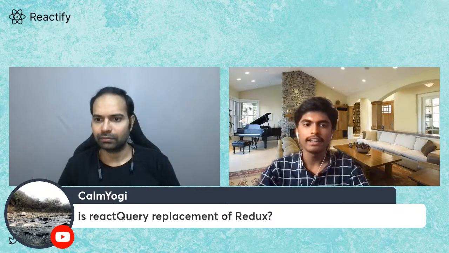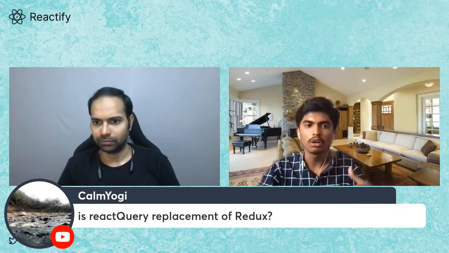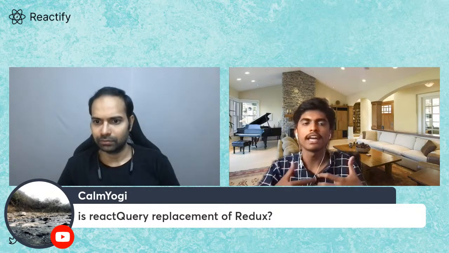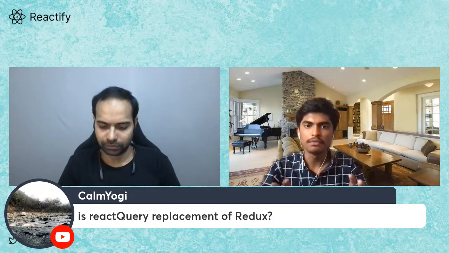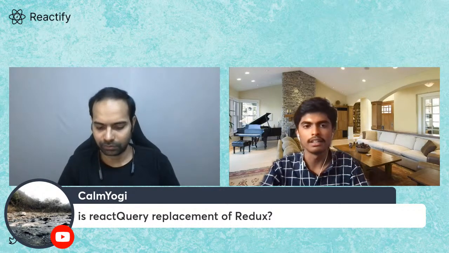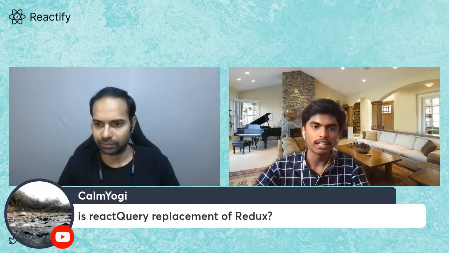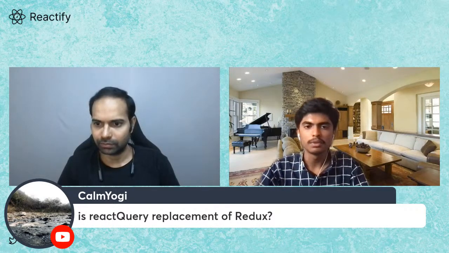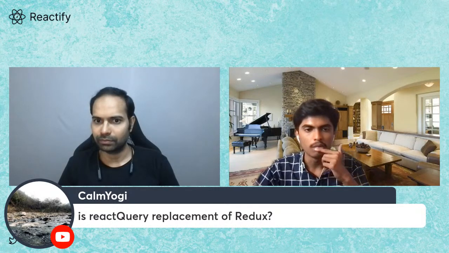But the problem is that every developer says, okay, we have Redux. Even when I was learning React and I got to know about Redux, I thought, okay, I have Redux, that means I can build anything. But you know that server state and UI state are different parts, and they need to be taken care of separately. So I cannot say that React Query is going to replace Redux, because this is not something that Redux is providing or React Query is built for. Thank you. I hope I made sense.